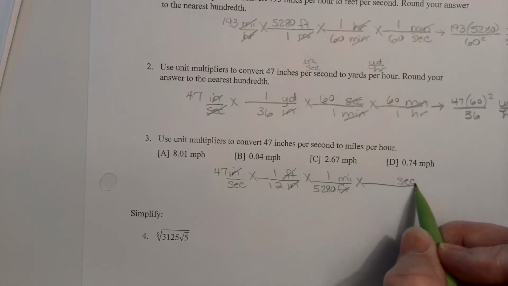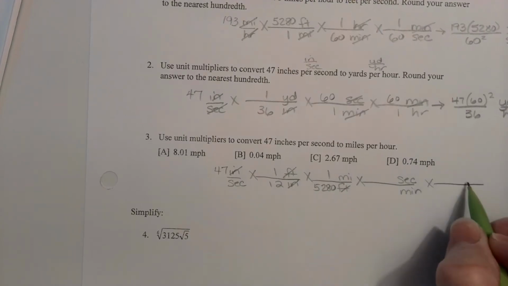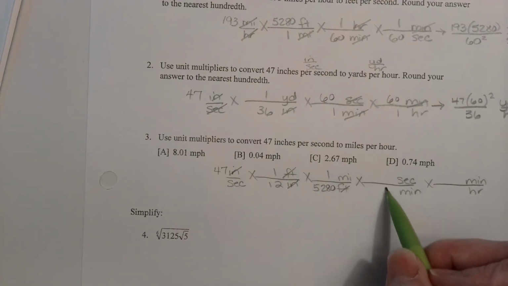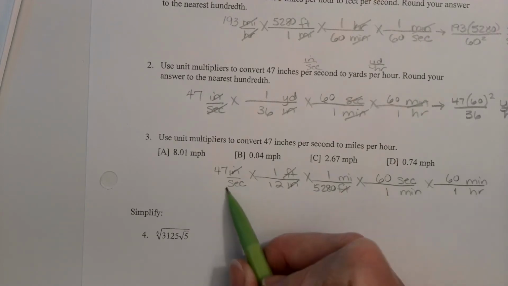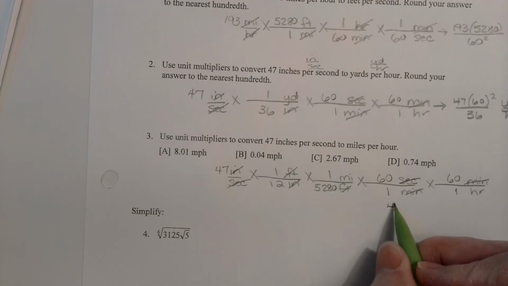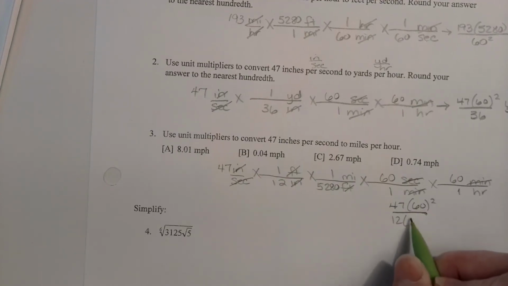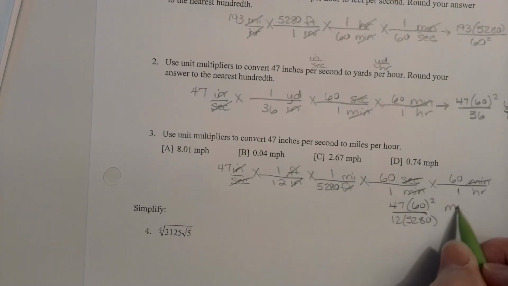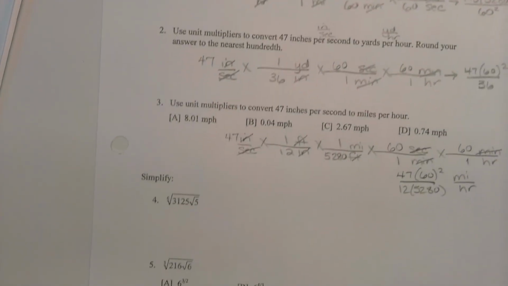So seconds up here, so they'll cancel with the seconds in the bottom. Seconds to minutes, minutes to hours. I wanted hours in the bottom. 1 minute is 60 seconds. 1 hour is 60 minutes. That seconds cancels that. Those minutes cancel. So I have 47 times 60 squared. And in the bottom I have 12 times 5,280. And it's miles over hours. That's what it asked for. Okay, those are rate conversions.